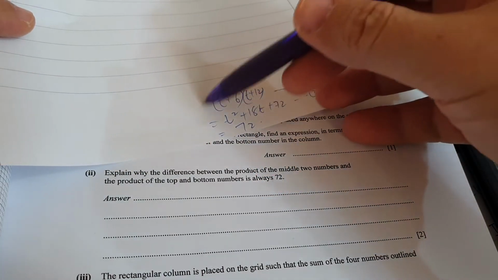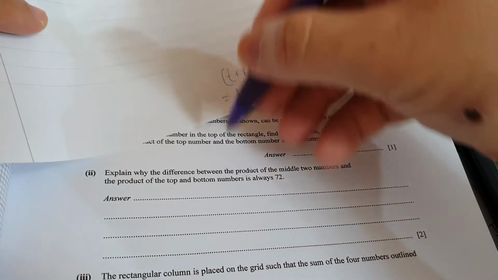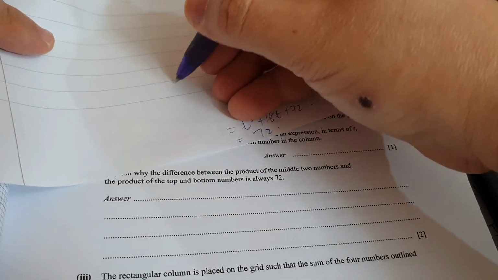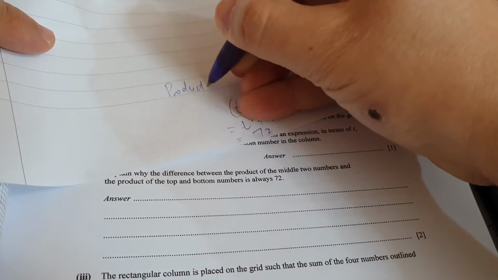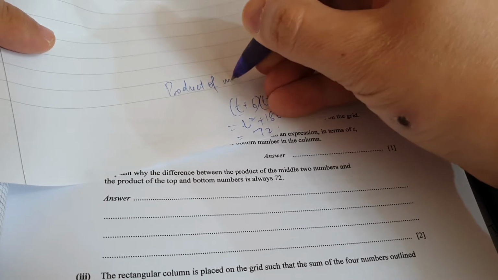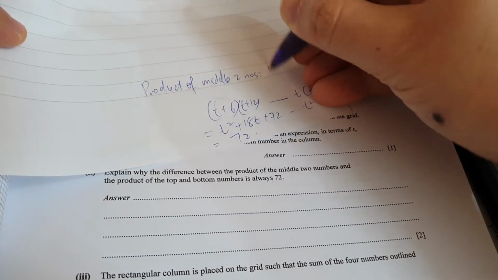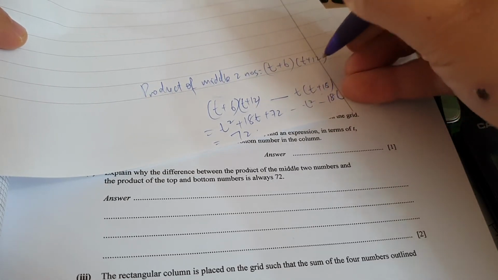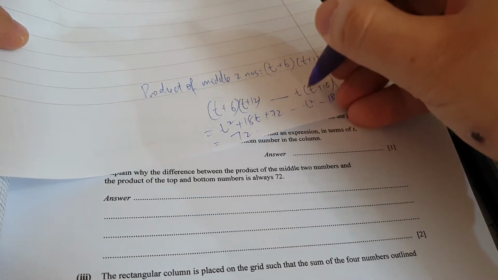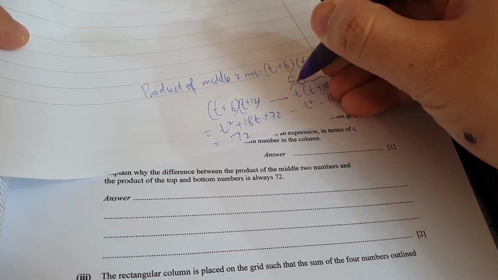You have to at least accompany the algebra with some words. You have to say, product of the middle two numbers equals this times this. This one is from part A, you can just point to it from part A.